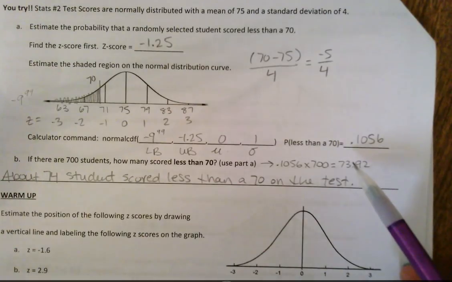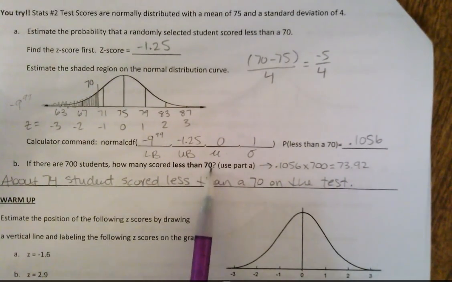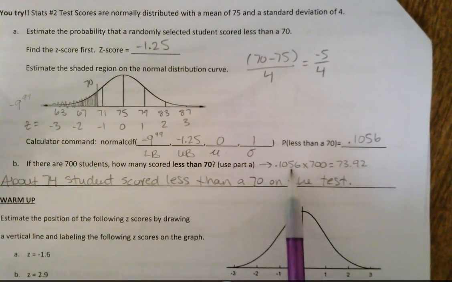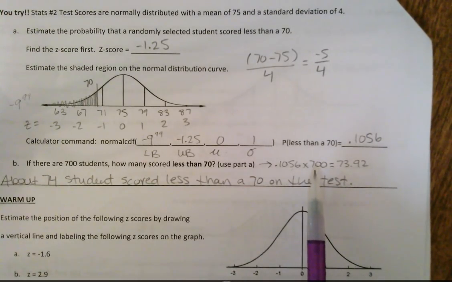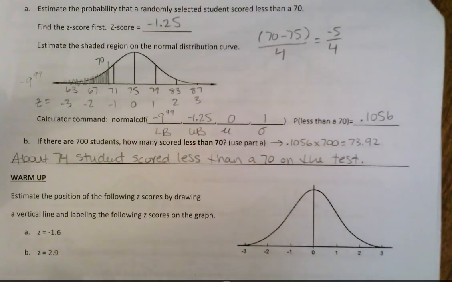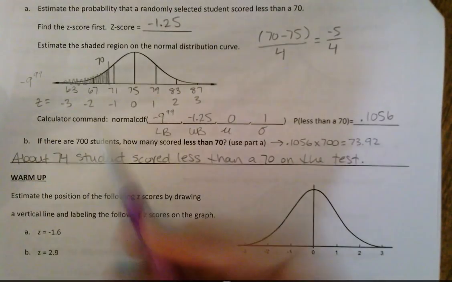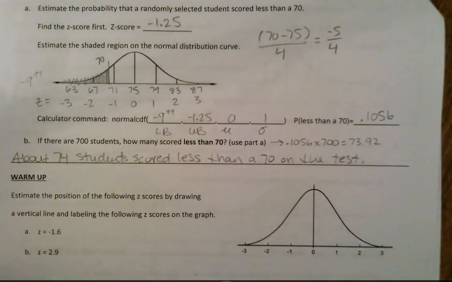Part B wants to know how many of the 700 students that took the test scored less than a 70. So what we're going to do is use our probability that we just found, 0.1056, multiply it by the 700 students that took the test. I got 73.92. And remember, with people, we round up, okay? So about 74 students scored less than a 70 on our test. All right? So that is it for this lesson.